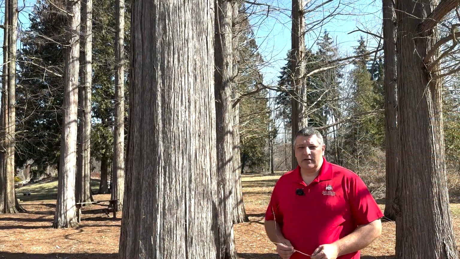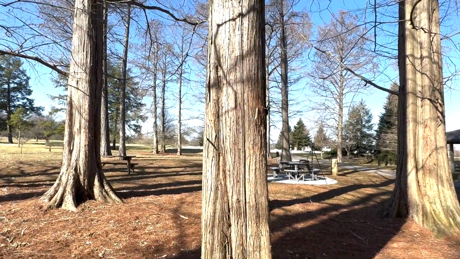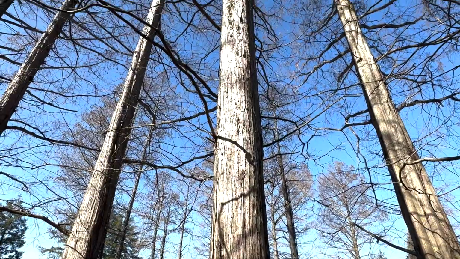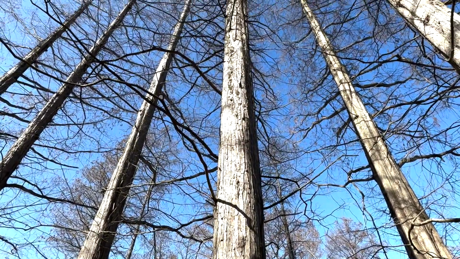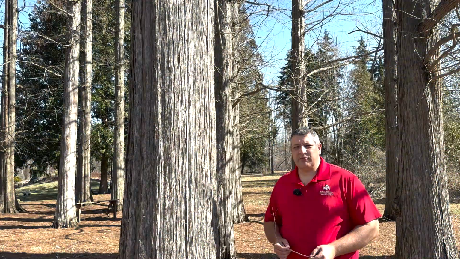Dawn redwood is a very tall, straight tree, but it does tend to have a lot of branches on it, especially where it is exposed to sunlight. In areas on the tree that are exposed to less sunlight, it will do a decent job of self-pruning.